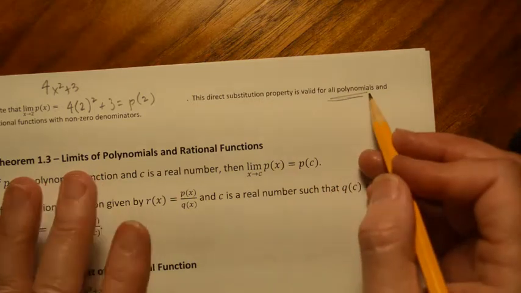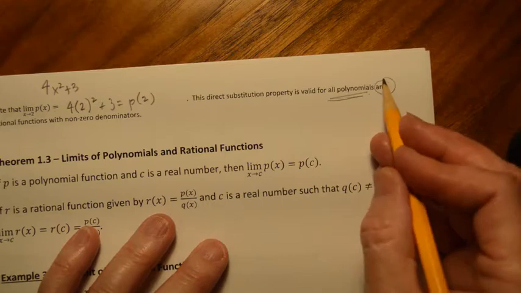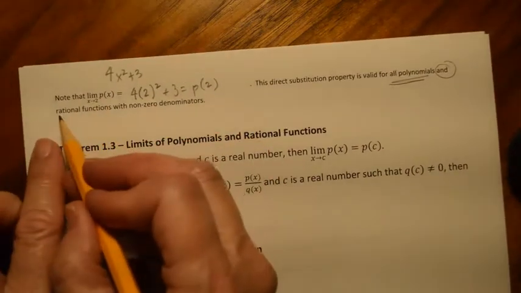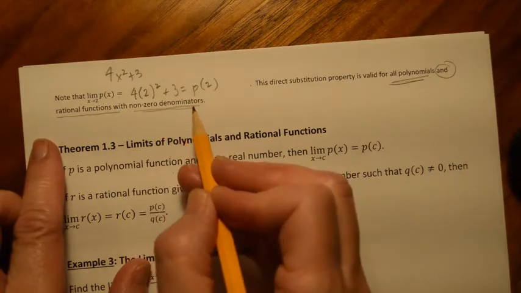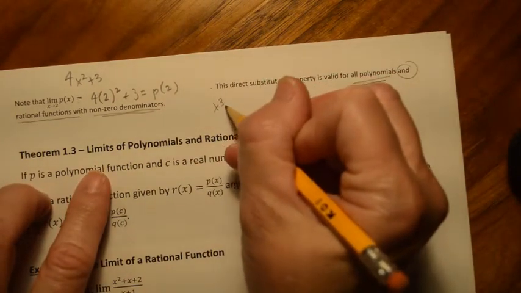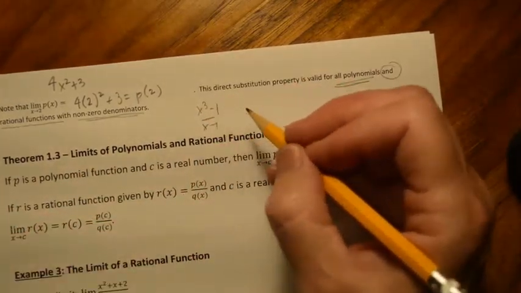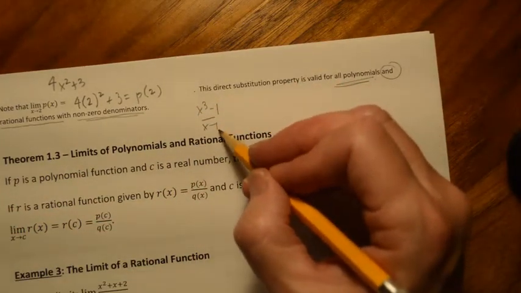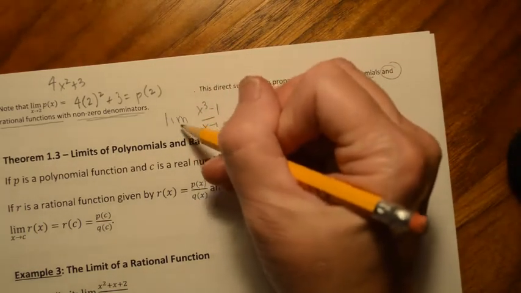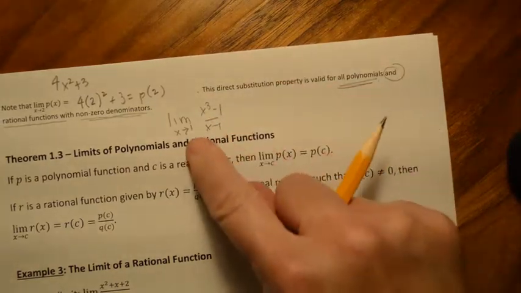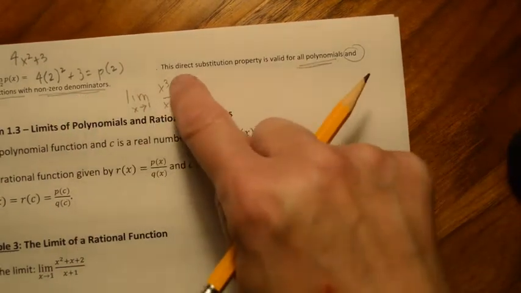So again, any polynomials, quadratic, linear, cubic, quartic, and it's valid also anytime we have a rational function as long as the denominator is not 0. Again, that does not apply with that example that we looked at with some degree of thoroughness, where I cannot use direct substitution if I take the limit as x is approaching 1, because it makes the denominator 0.